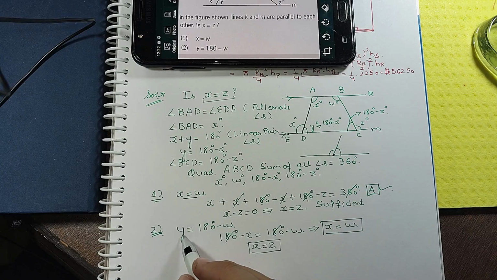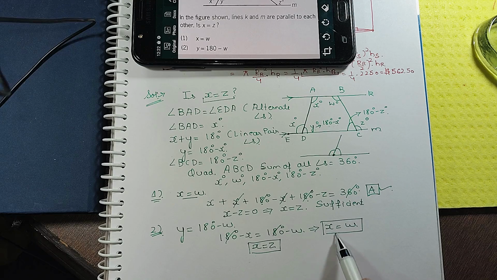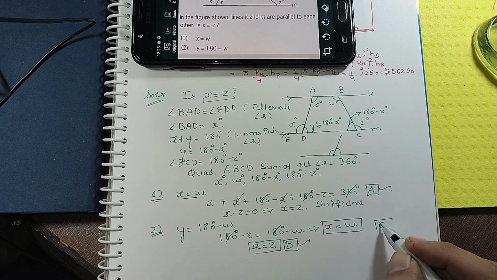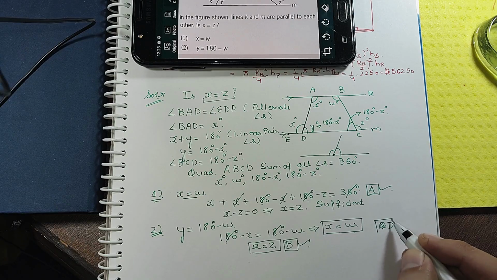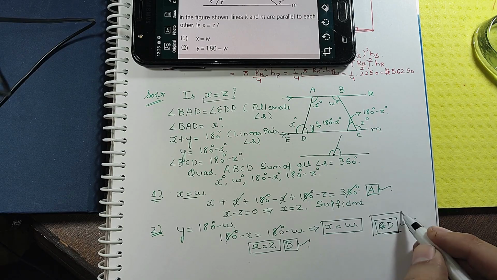Because statement 2 is an extension of what statement 1 has said. So we have deduced that x is equal to w. So we can deduce from here, as we have deduced in statement 1, that statement B is also sufficient to answer this question. So we will say both the statements, not C, not together, but independently. So statement D, that is both the statements individually are sufficient. So the right option for this will be statement D.